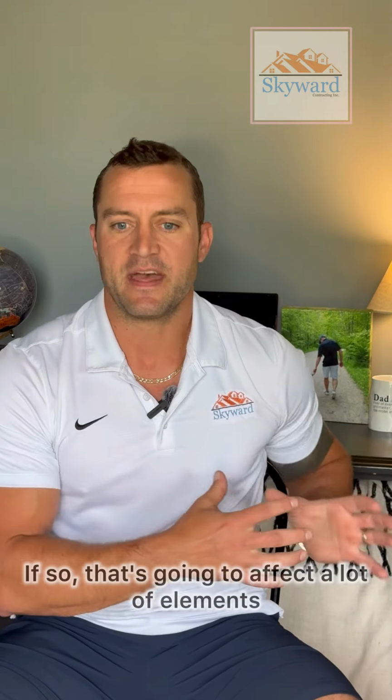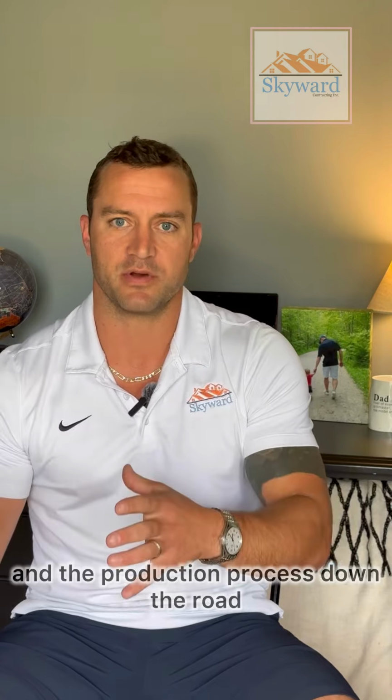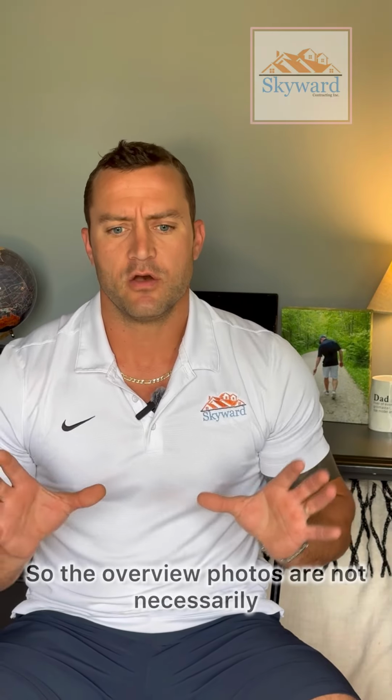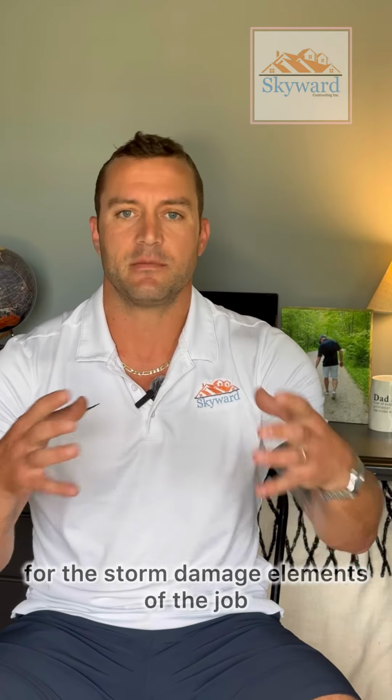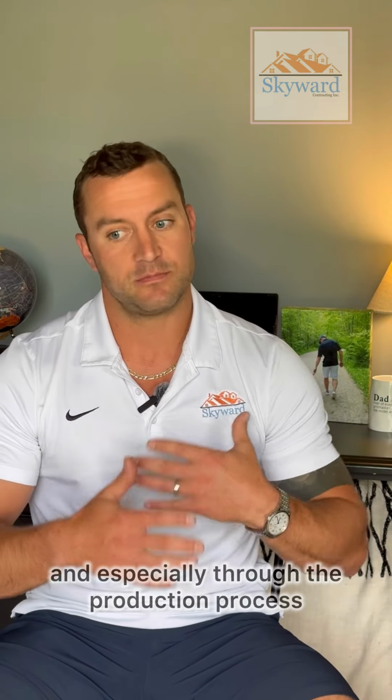If so, that's going to affect a lot of elements of the inspection process and the production process down the road. So the overview photos are not necessarily for the storm damage elements of the job, but they're more for smoothing out the process through supplementation and especially through the production process.